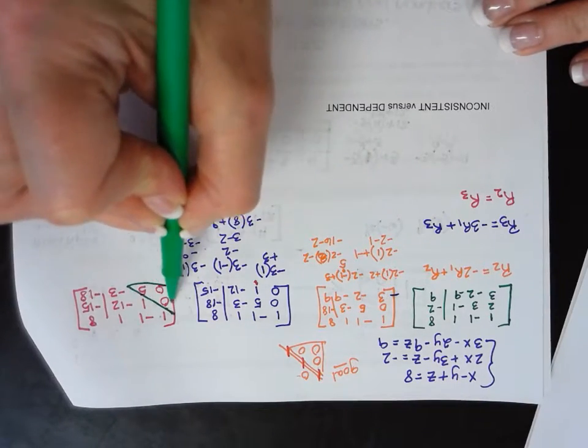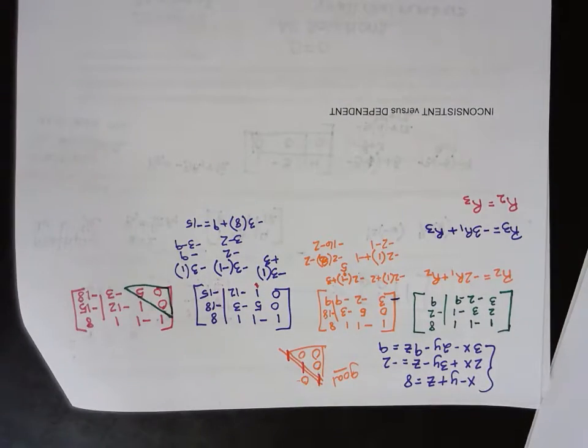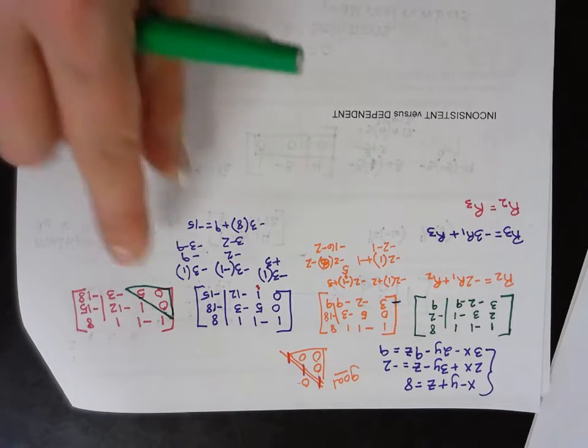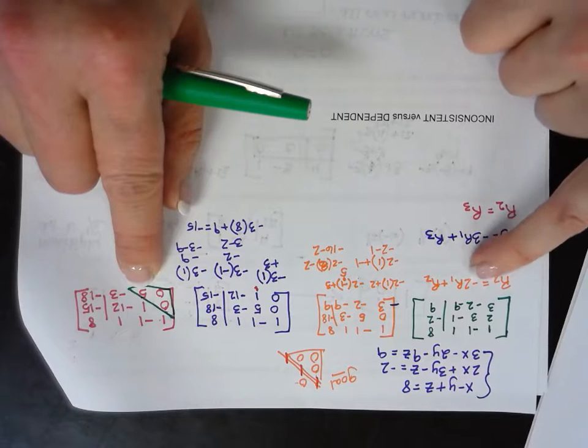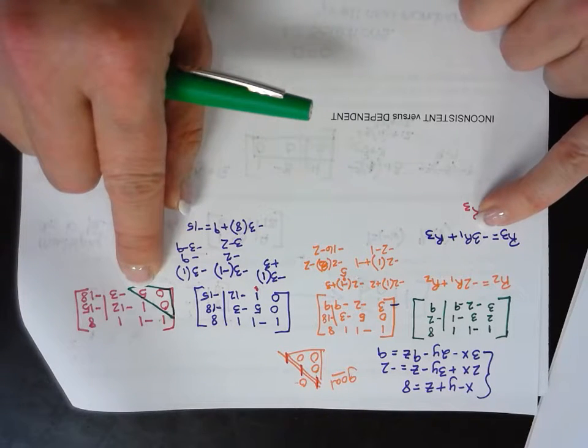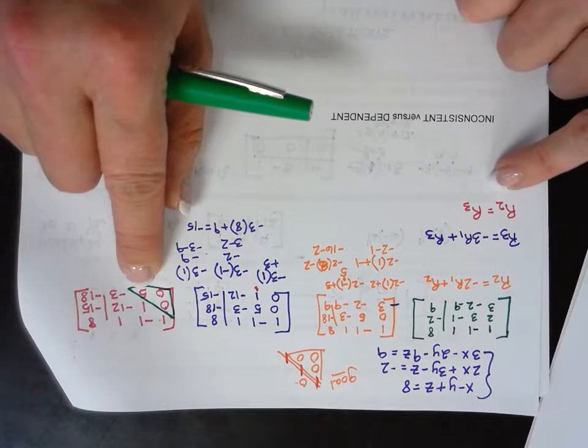I just need those 3 to be zeros. Okay, so what should I multiply by to get this to be a 0? That goes back to my negatives. Anytime you're trying to get zeros, multiply by the opposites.